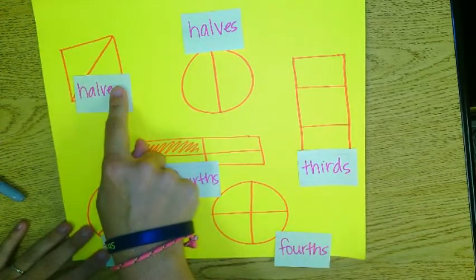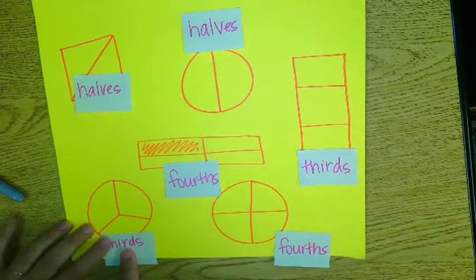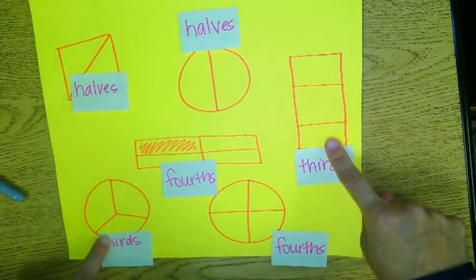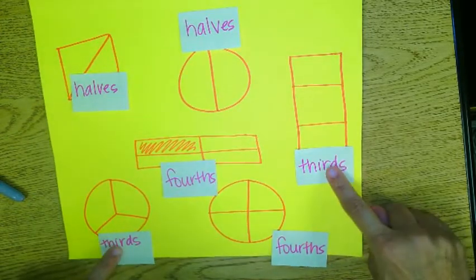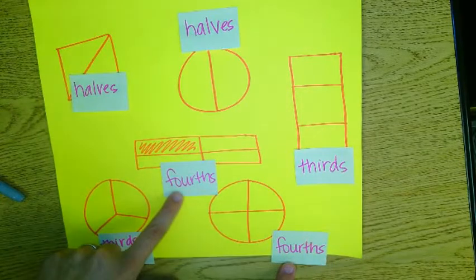into two equal parts, or partitioned. And so is this. This and this are partitioned or cut into three equal parts, so they're thirds. And these are cut into four equal parts, so that makes them fourths.